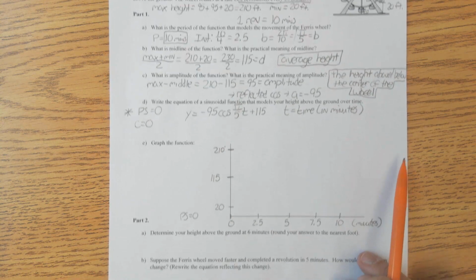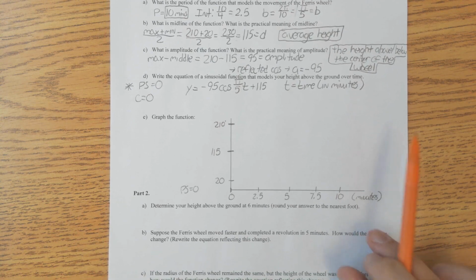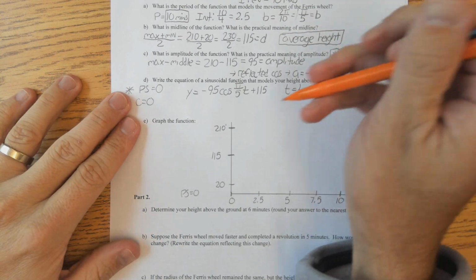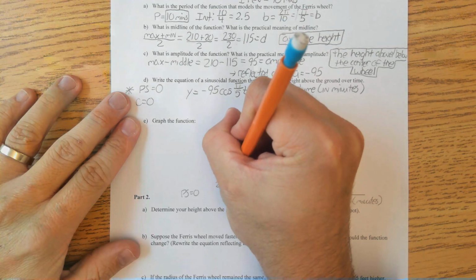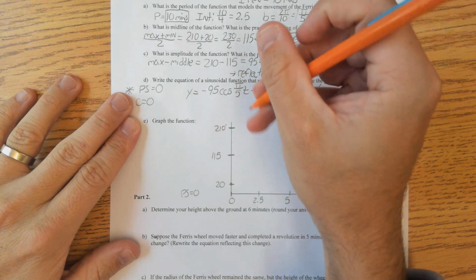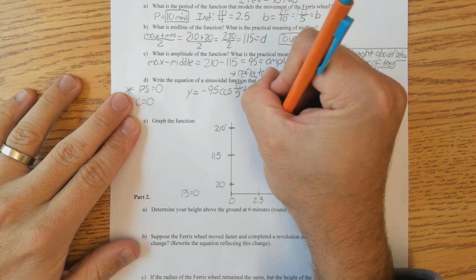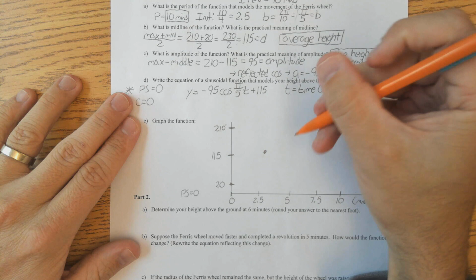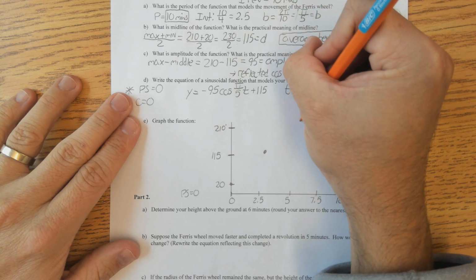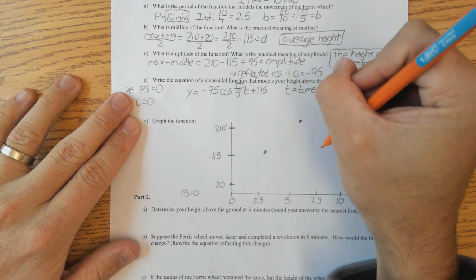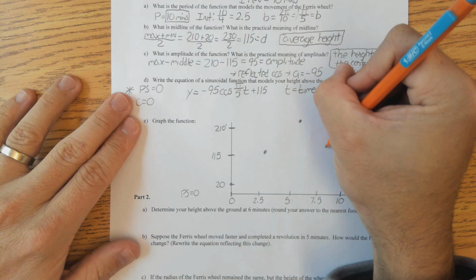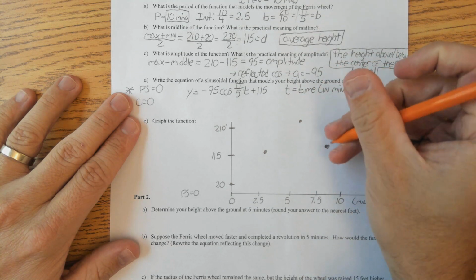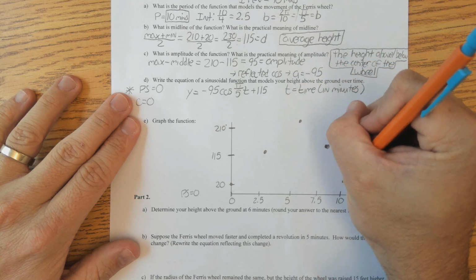Again, remember, we're only doing our 5-point summary to graph this. So my first point, at the beginning, is going to be 0. I'm going to be at 20 feet. At 2.5 minutes later, I'm going to be at my midline, which is 115. And then in the middle of the time period, I'm going to reach my max. And as I'm getting close to almost 1 revolution, at 7.5 minutes in, I'm going to get back down to the middle. And then at 10 minutes in, I'm going to return back to where I started.